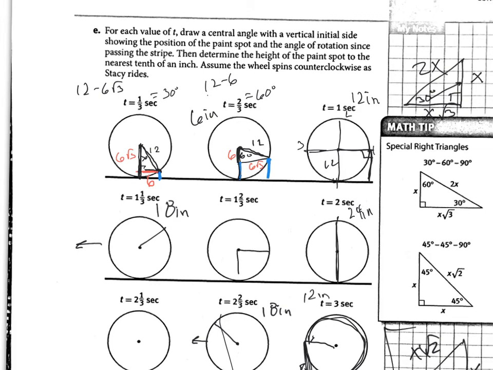All right, so here's 2 seconds. That's your right angle. So 2/3 is 60 more degrees. So we'll just draw this in here like this. 60, here's my radius. I'm looking for the height of the paint spot, which is a little bit weird because it kind of comes through the circle. This is what we're looking for, this height right here. We know that this much is 12, so we just need that little space right here.